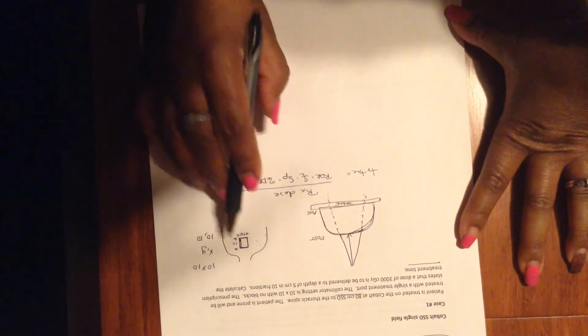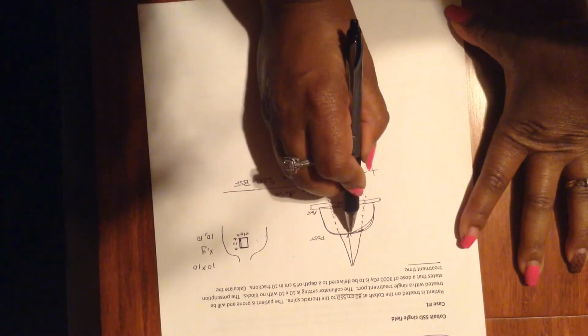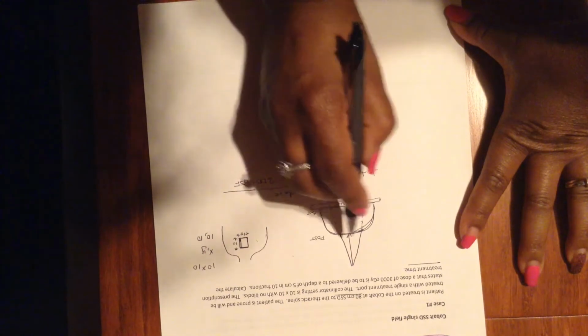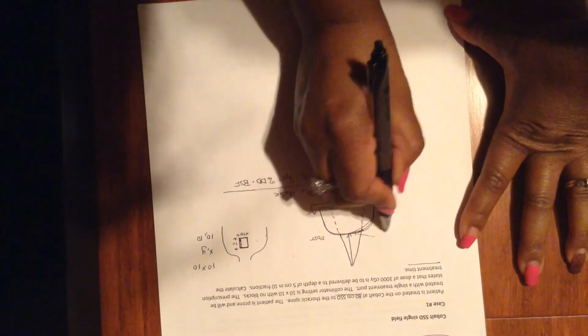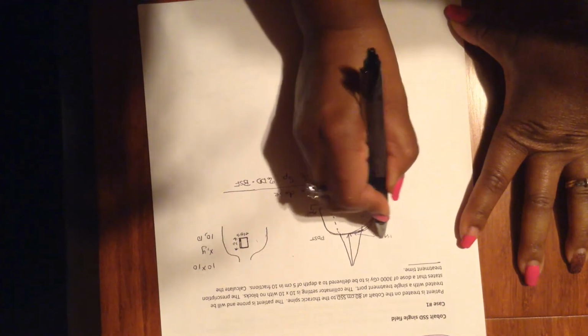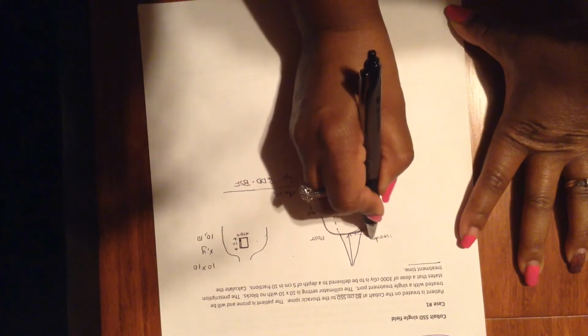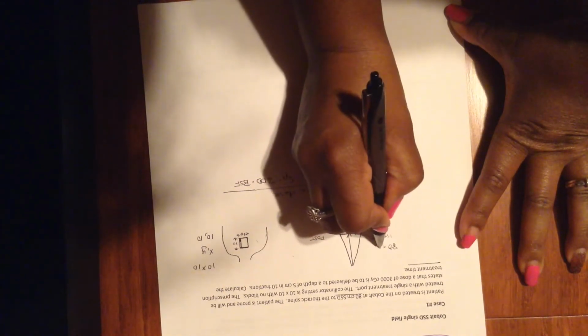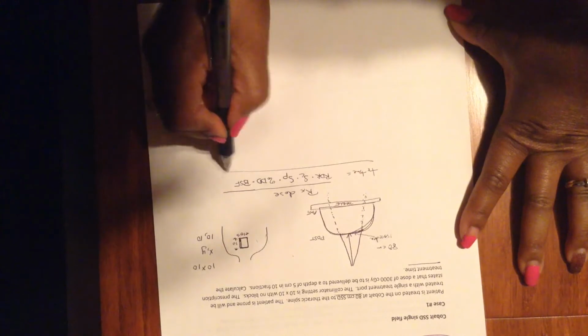There are no blocks. We're treating at a true SSD where isocenter is on the patient's skin, so we don't need the inverse square correction. Isocenter is here. SSD is 80 cm. So this would be the formula we need for this one.